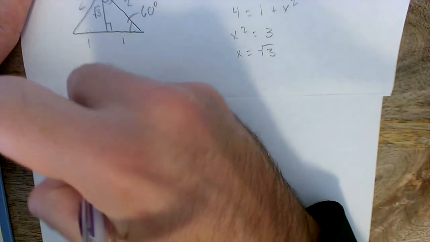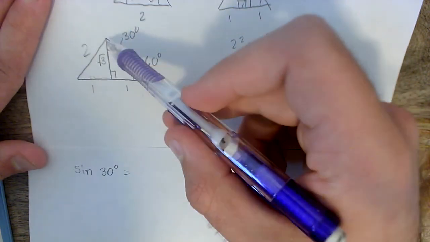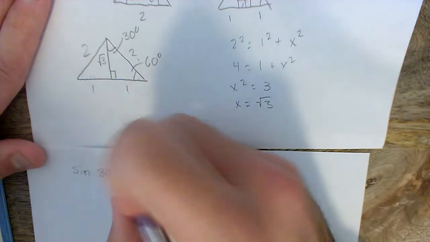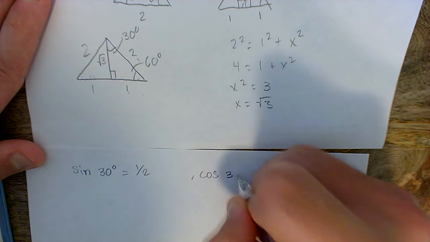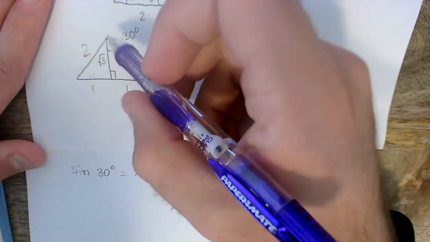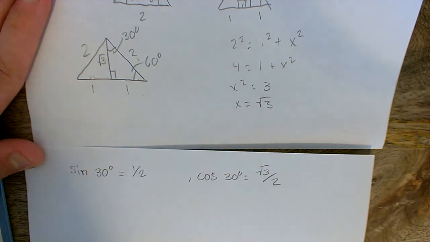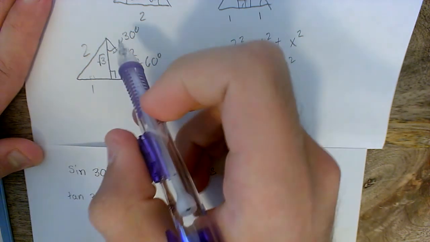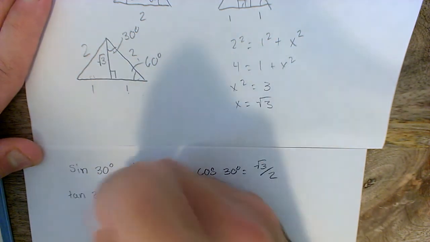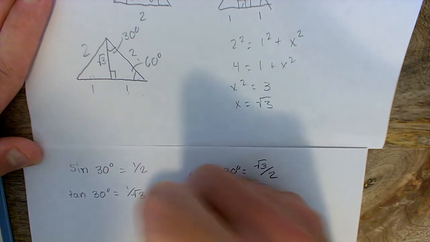If I wanted to do the sine, we'll get the 30 degrees out of the way here. Sine of 30 degrees is going to be, I need to look at this angle here. I need to do the side opposite, so 1 over 2, 1/2. Then cosine of 30 degrees is going to be adjacent over hypotenuse, so square root of 3 over 2. And tangent of 30 degrees is equal to opposite over adjacent, so it's 1 over the square root of 3, which if you had to rationalize the denominator would be square root of 3 over 3.